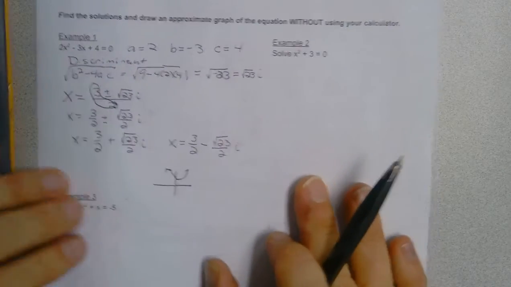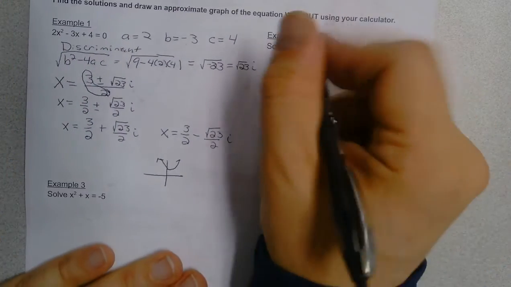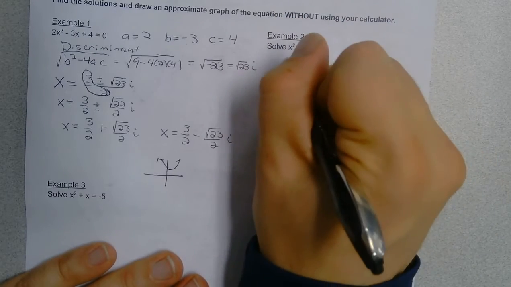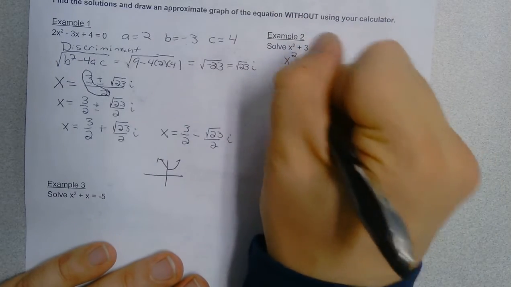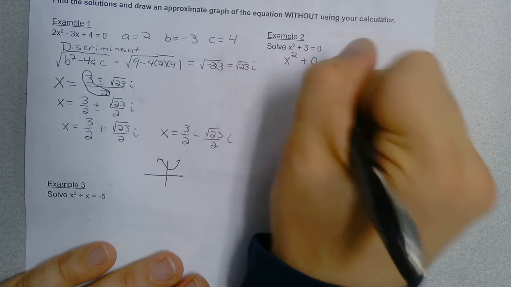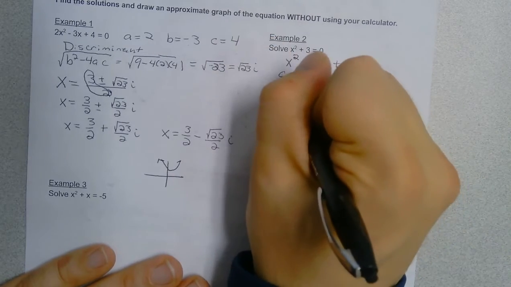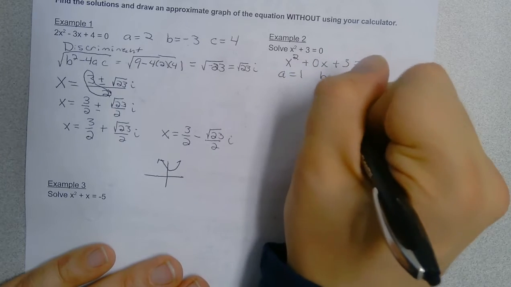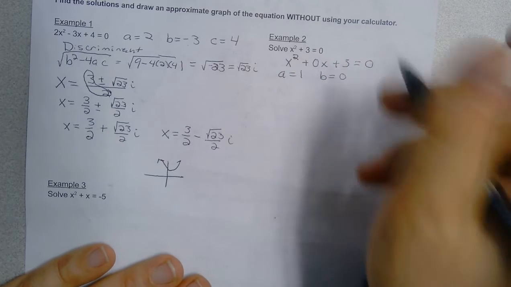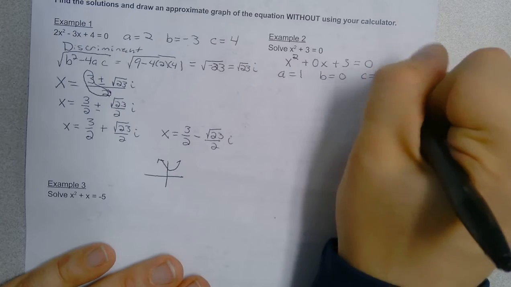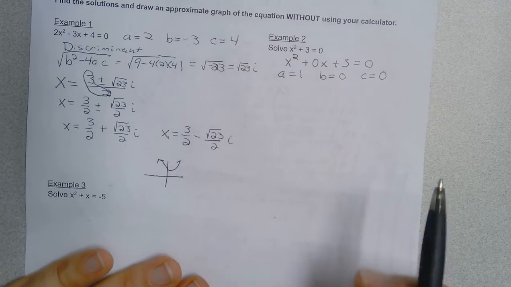So in looking at our second problem now, let me break this up a little bit further. So we have x squared, and I'm going to put plus 0x and then plus 3 equals 0. So now we know a is 1, b is 0, and c is 3. I do that to be explicit about the value of b.